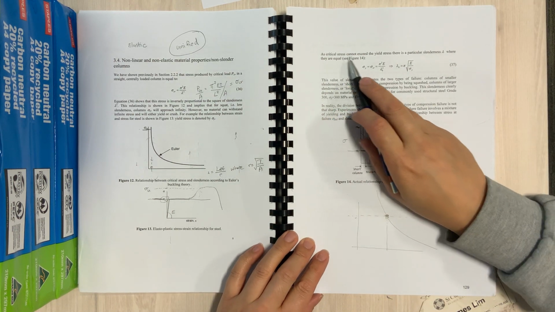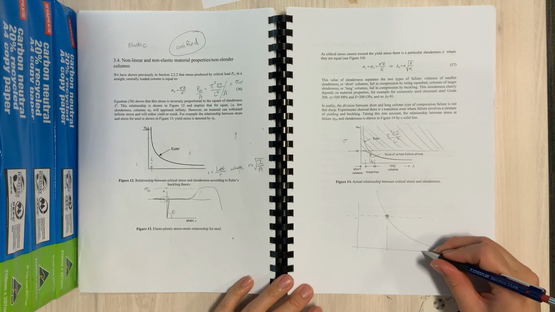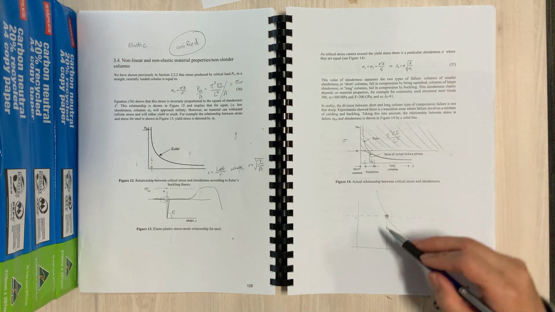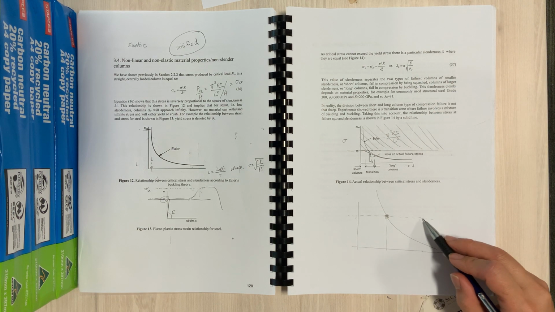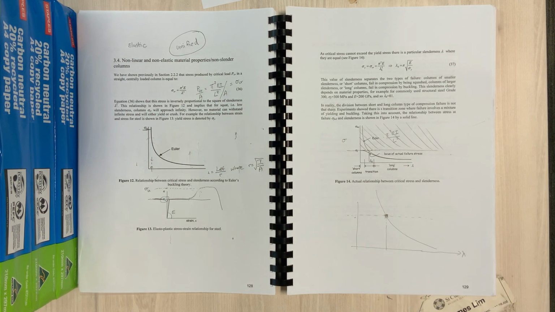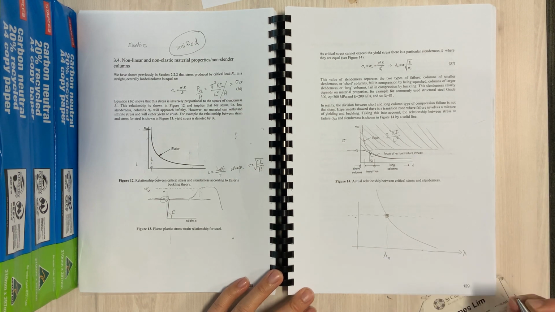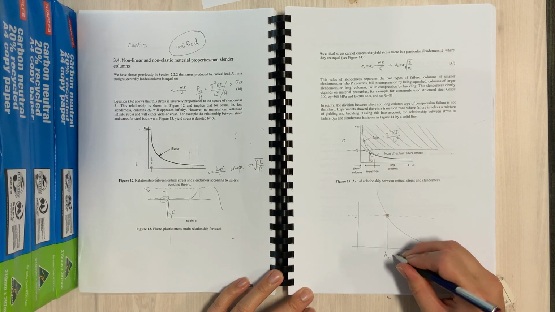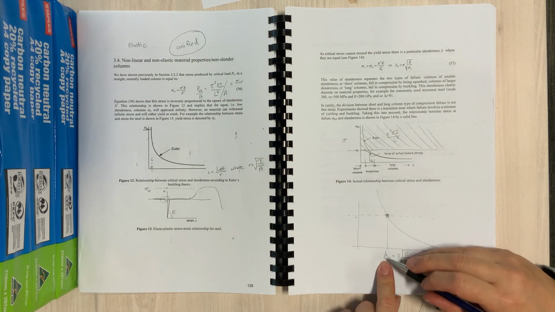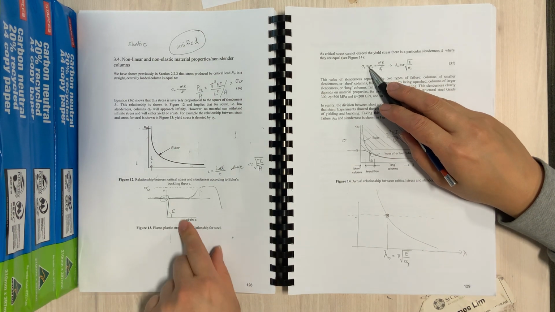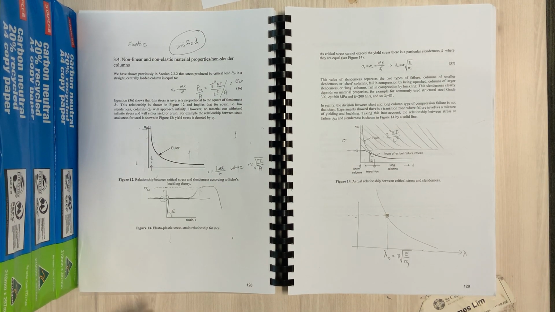As critical stress cannot exceed the yield stress, there is a particular slenderness, lambda, where they are equal, and we can calculate that point where the material strength is equal to the Euler, or the buckling stress. That comes out as lambda naught, and that's equal to pi times the square root of E over sigma y. Okay, so that's where this thing called lambda naught comes from. We just make these two equations equal, and then you can work out the lambda naught.